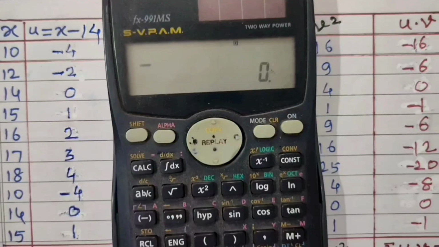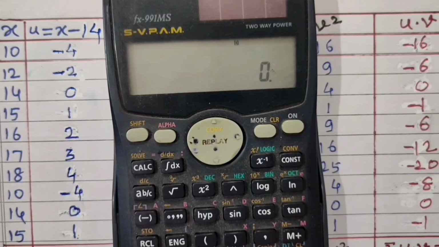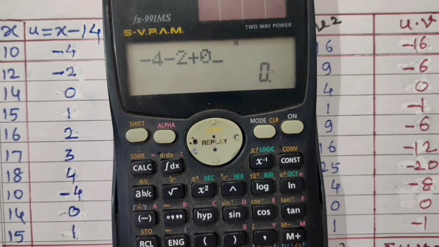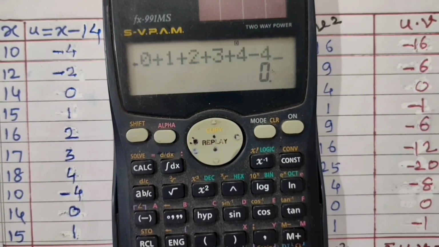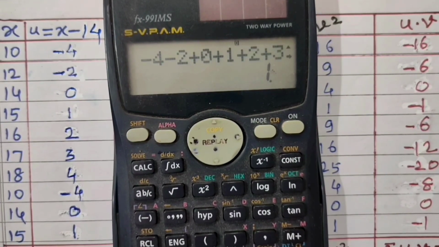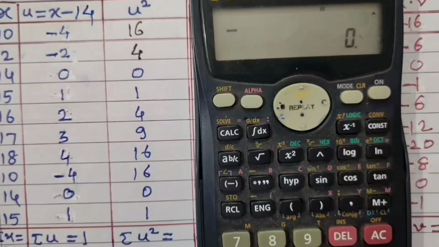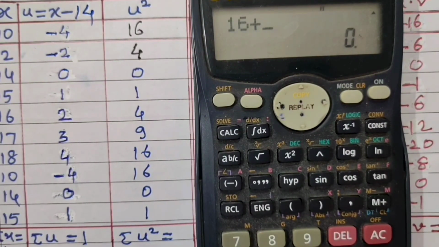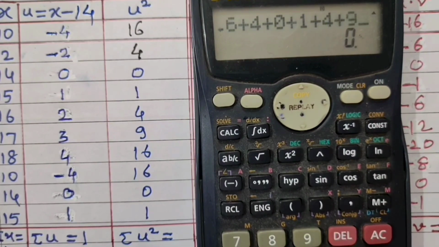Let us find the sum of all values of U, that is minus 4 minus 2 plus 0 plus 1 plus 2 plus 3 plus 4 minus 4 plus 0 plus 1, and this is equal to 1 only. So summation of U is 1. Now the sum of all values of the U square column, that is 16 plus 4 plus 0 plus 1 plus 4 plus 9 plus 16 plus 16 plus 0 plus 1, and this is equal to 67.